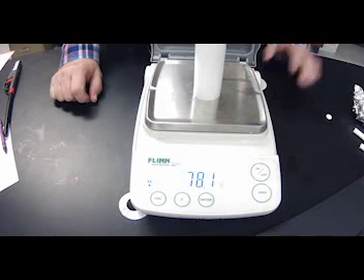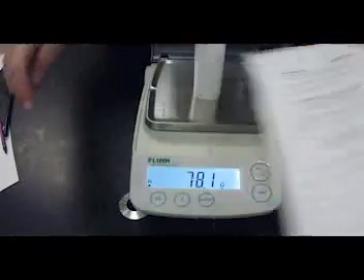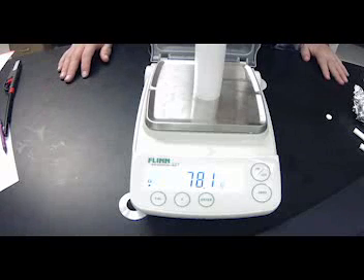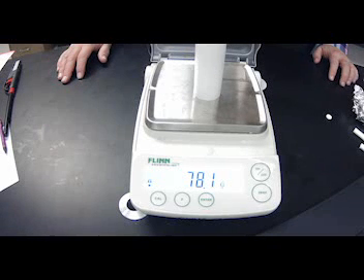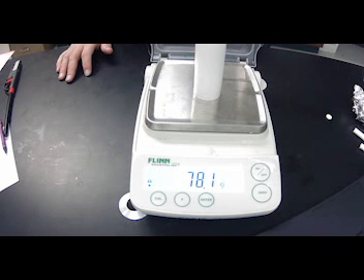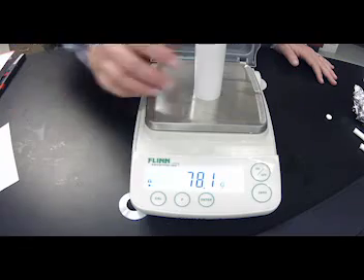So in your mass before, you're going to put 78.1 grams. And then I'm going to have a timer here. We're going to let this burn for 5 minutes. I'm not going to have you guys sit here and wait, but we're going to burn it for 5 minutes, and then we will weigh it again.